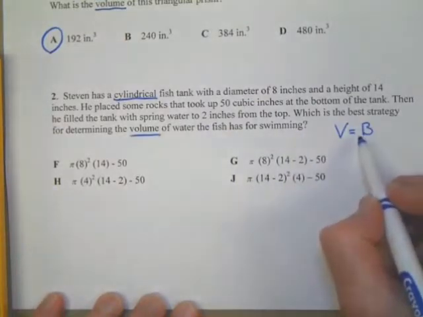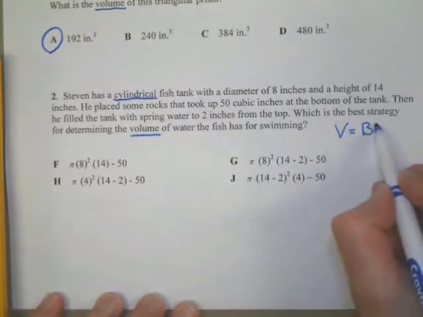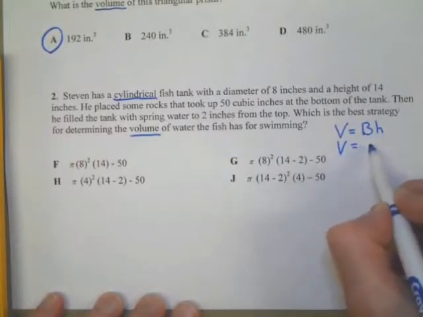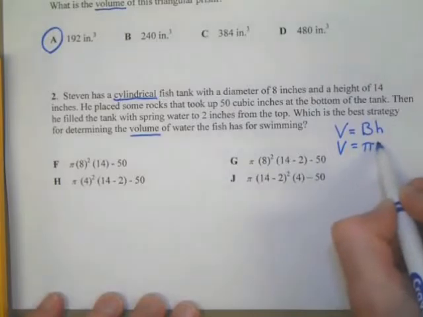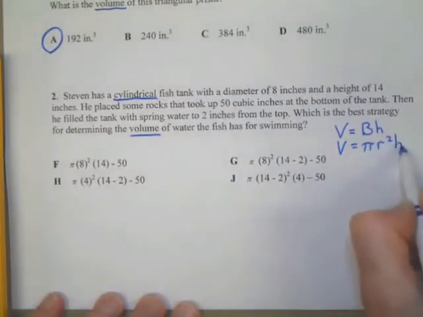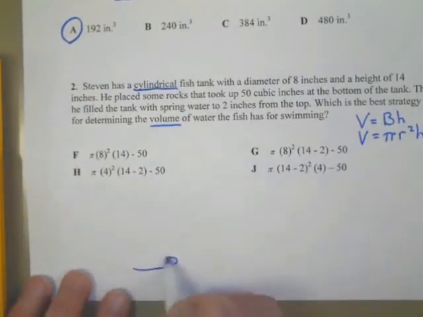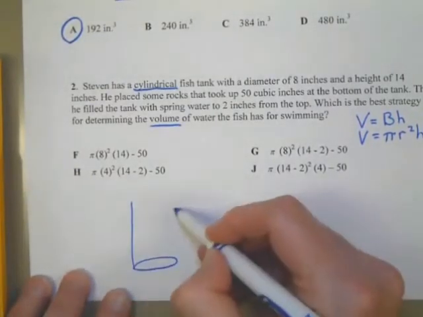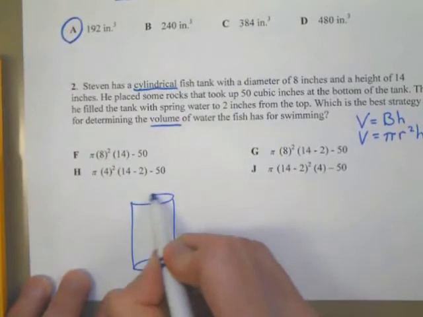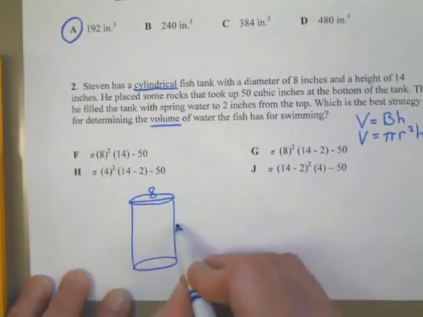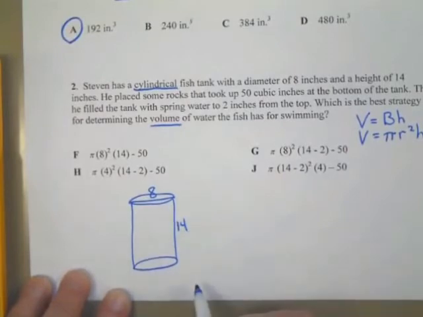When we look at our formula chart, we see that the volume of a cylinder is capital B times H. Remember, we need the area of the base, which is a circle, so pi r squared times H. So this is the formula we need. Well, I like to draw a picture, so we're going to draw a picture of our cylindrical fish tank. We're told that the diameter is 8 and the height of the cylinder is 14.